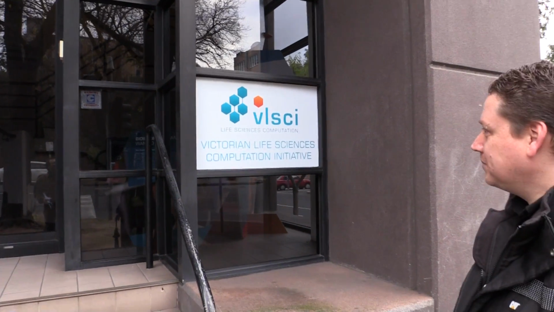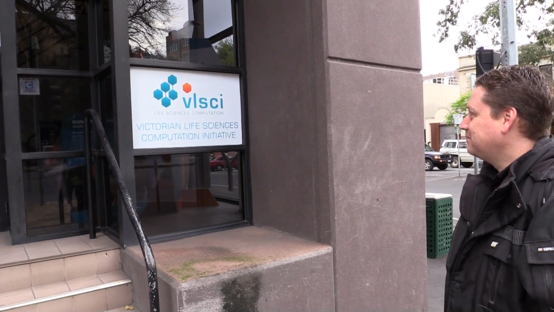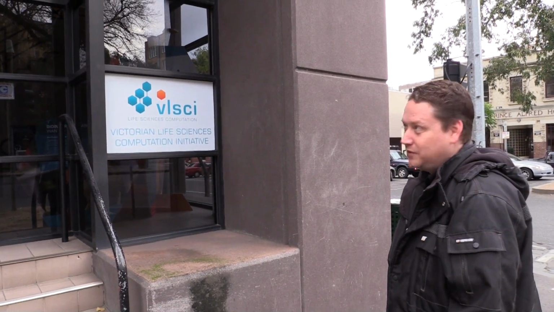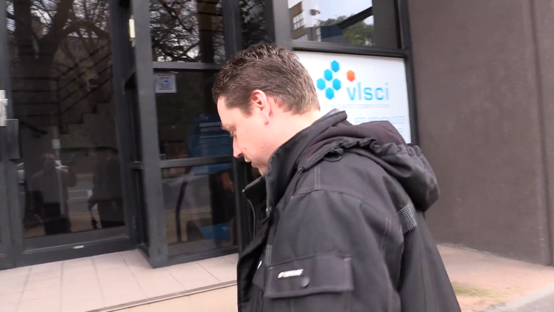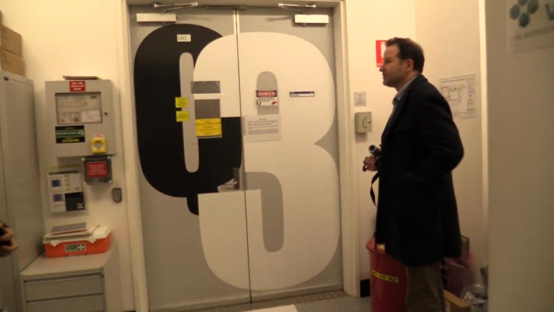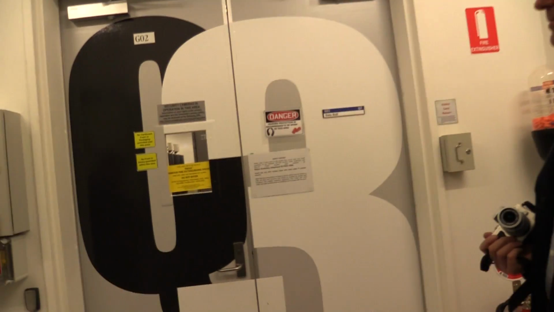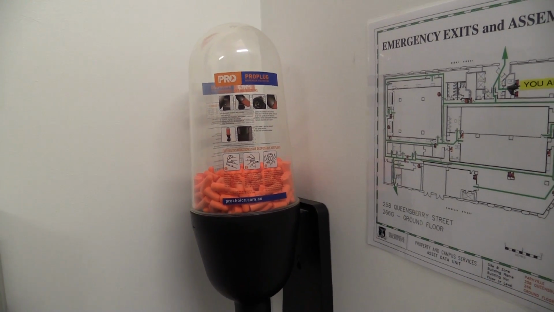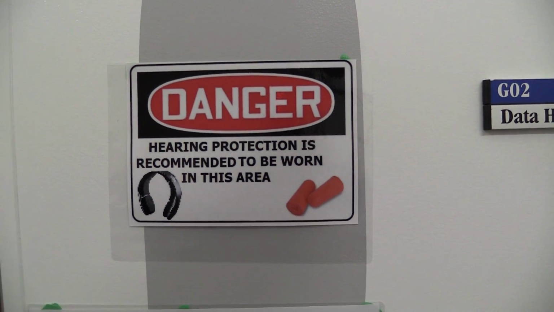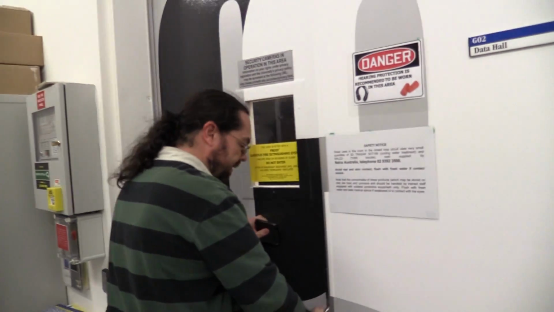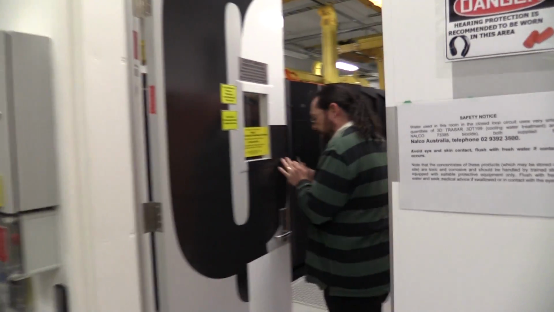Next, we walk to the supercomputer that Jason uses to create the simulations. Its formal name is the Peak Computing Facility, and it's part of the Victorian Life Sciences Computation Initiative. Senior Systems Administrator Chris Samuel gave me a terrific tour of the hardware. A word of warning, though, it's very noisy in the facility.